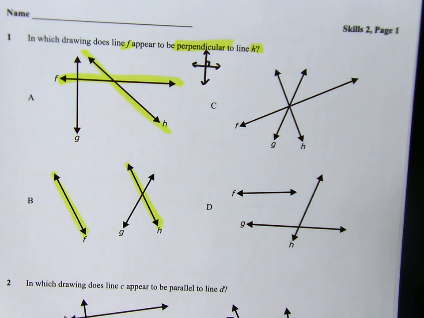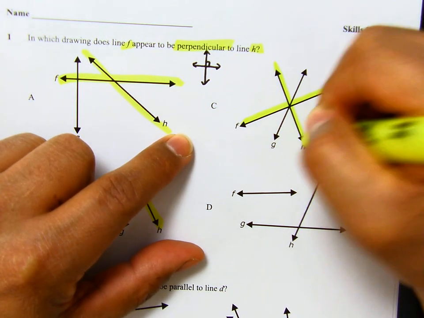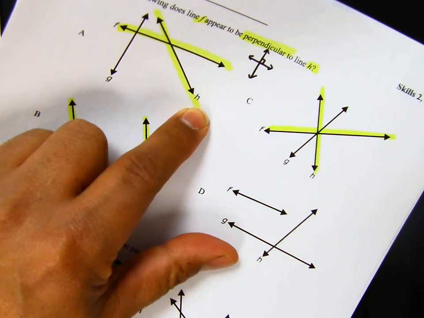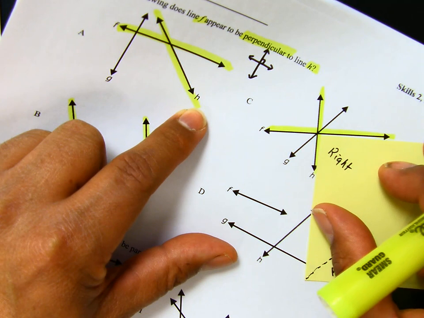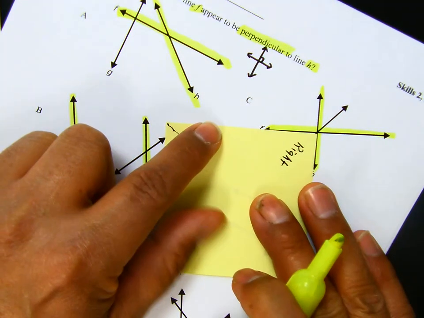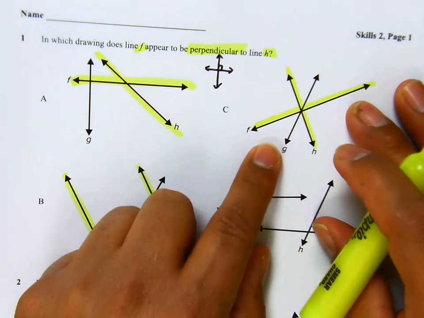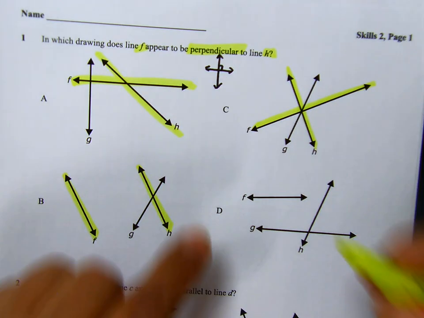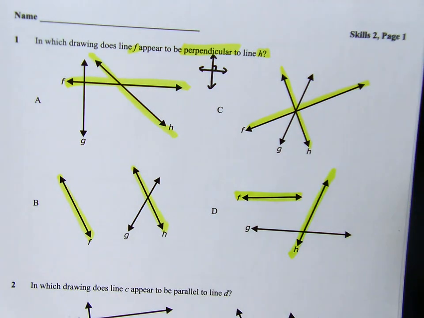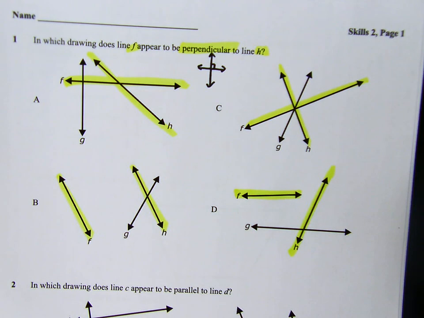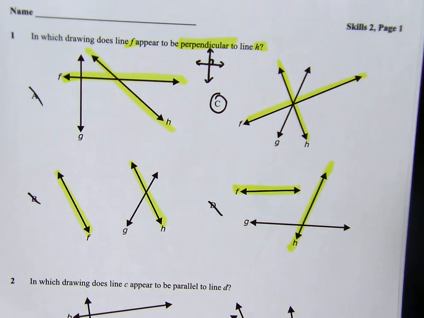All right, so this is line F and line H. If we turn it over, this right here is a right angle. That's a right angle. This is a right angle. And that is a right angle. So this one forms four right angles. That could be perpendicular lines. Line F, line H, those two do not touch, but they're going to intersect if we stretch that out. So these three cannot be our answer. Our answer is C.